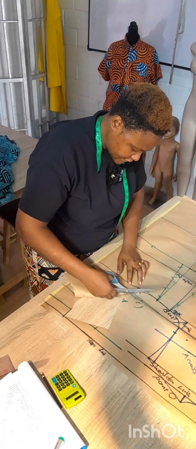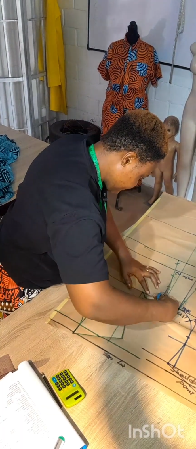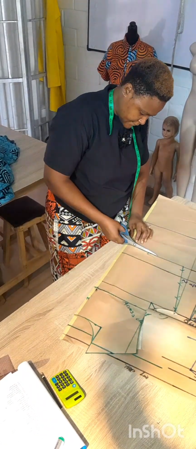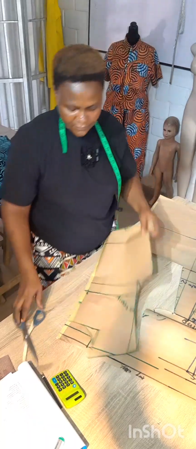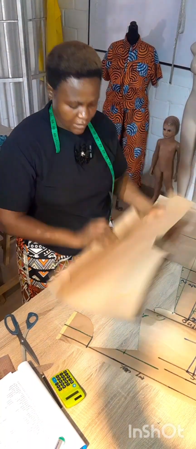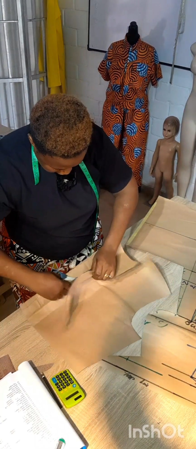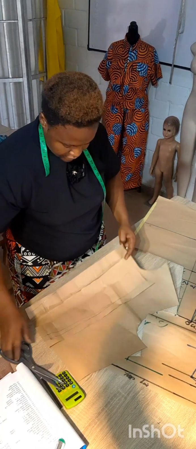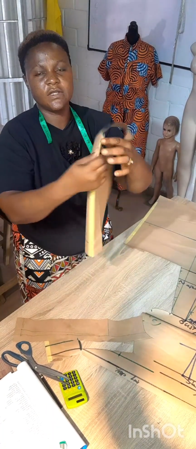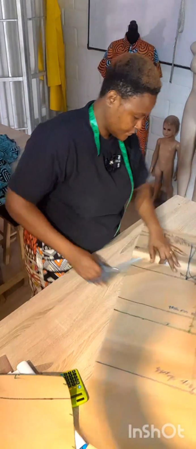So let me cut it out so that you see it the way it is. Open because of the buttonhole. Let me take off this excess paper so that it won't cause confusion. This is it. When I open the buttonhole, when you fold it in, this is what it's looking like. Let me cut the back.